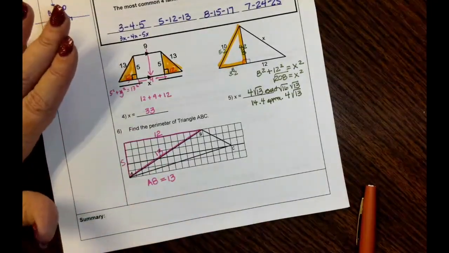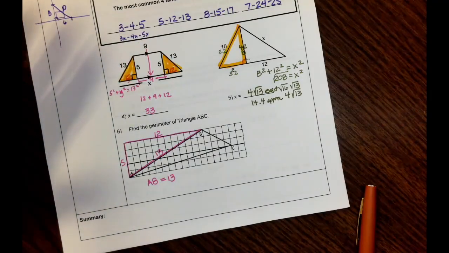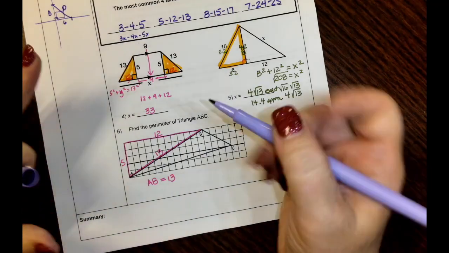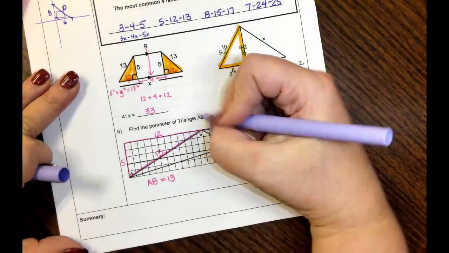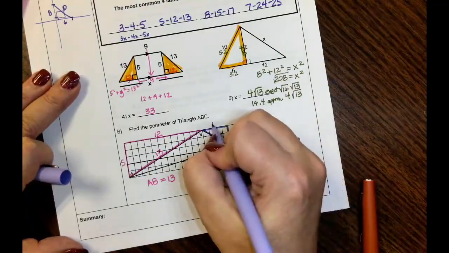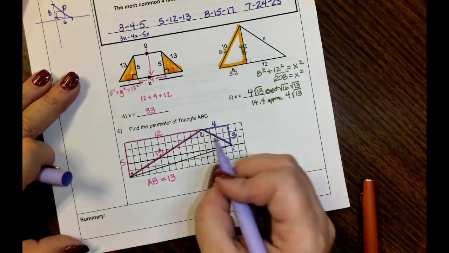I never had to do Pythagorean theorem. It's a triple. Use them when you can. And then I want BC. So if I want BC, I'm going to draw in this right triangle right here so I can see it. BC is my hypotenuse. One leg is 3, one leg is 4. Well, that's 3, that's 4. That means the hypotenuse has to be 5.